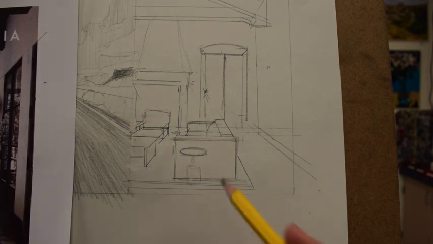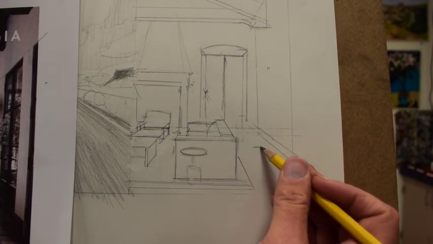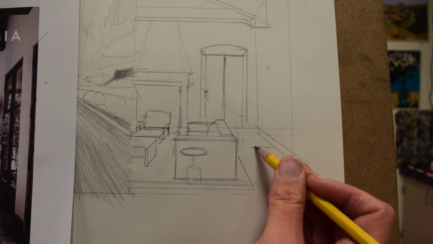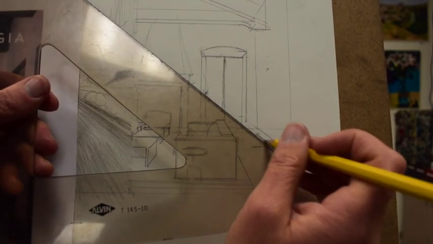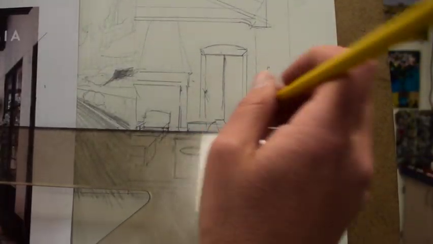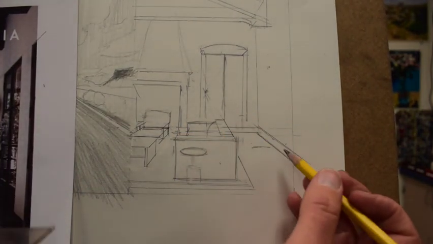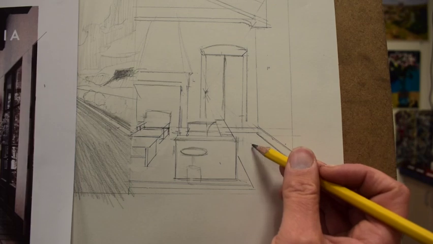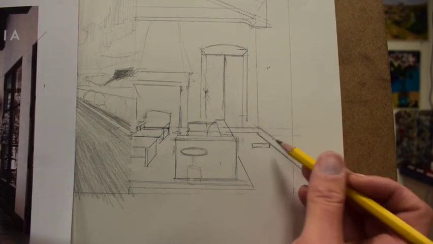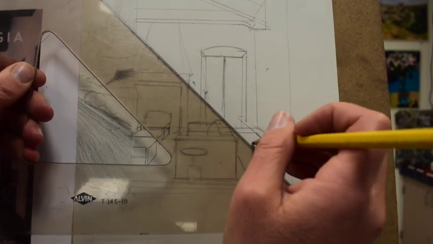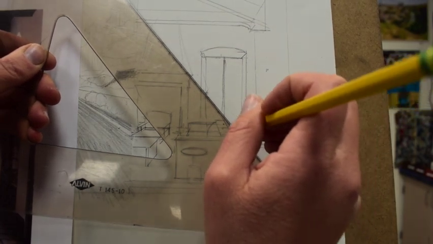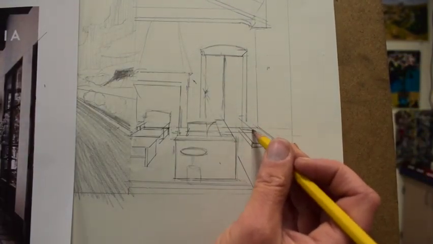The good news is with the fireplace, it is mostly not in perspective, so it's flat. The only thing that is in perspective is there's a slight edge to it on the right-hand side where you can see two sides, and that is slightly going back to that vanishing point. The hood part you can free draw, like the top part of the chimney.